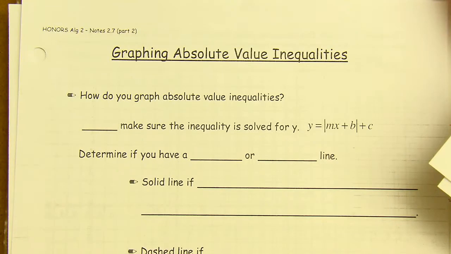This is the second part of our notes for Chapter 2, Section 7, Graphing Absolute Value Inequalities. So, how do you go about graphing them? Just like our two-variable inequalities, we have to solve it for y. So make sure y is by itself on one side of the equation.